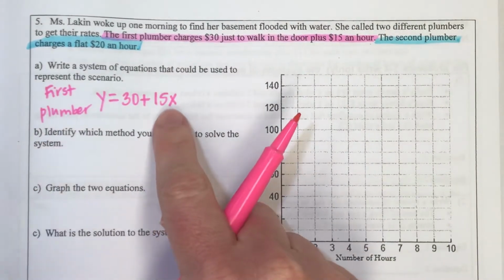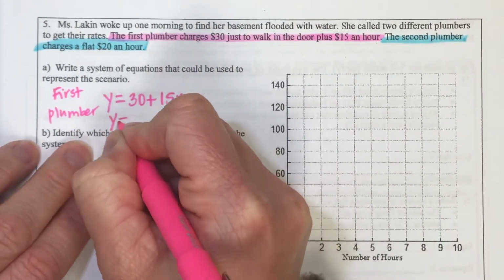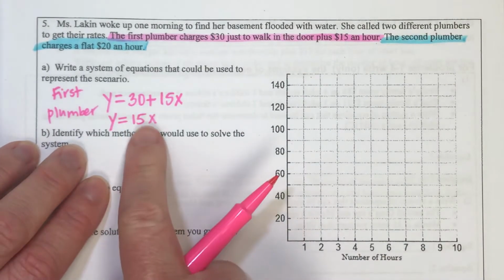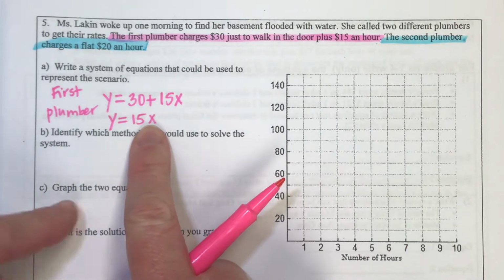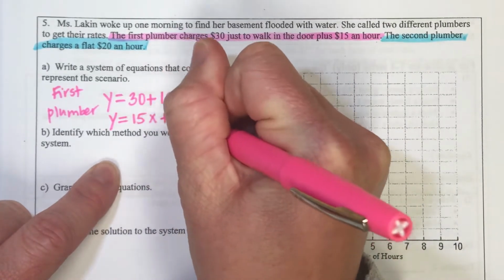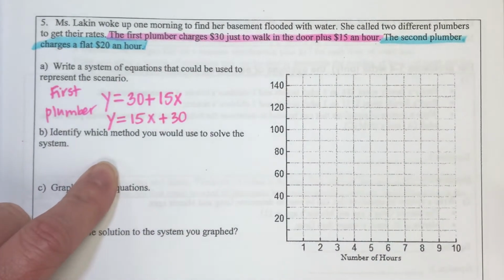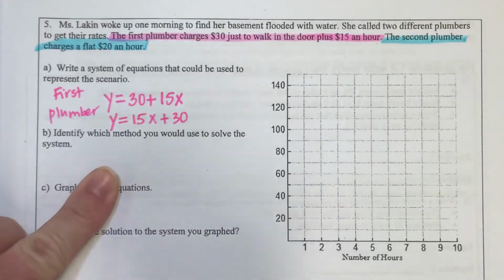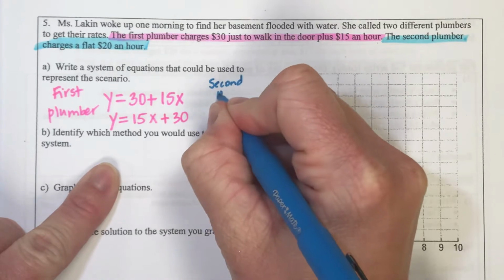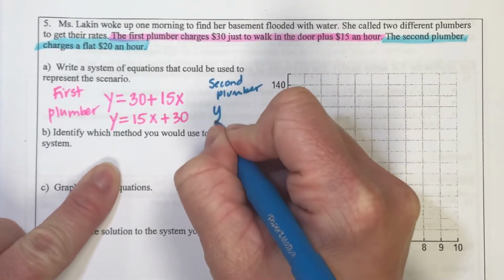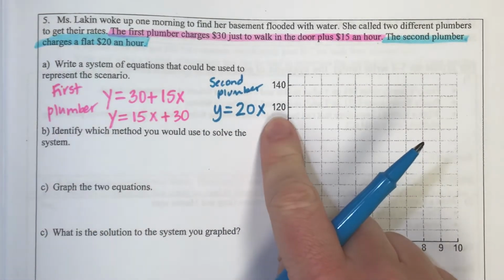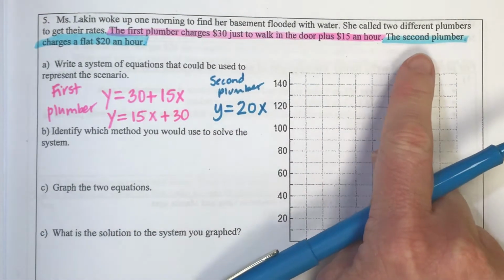Now normally for me to graph it, I would rearrange my terms. We have $15 per hour that's worked, meaning hours, your number of x's, so 15 per 1 hour, 2 hours, 3 hours, so that's why we want to put the 15 and the x together, but plus you start at $30 right away just to have the assessment. And then the second plumber would be y equal to 20x. And now this one will not have plus a number because there is no charge for the plumber to walk in the door.